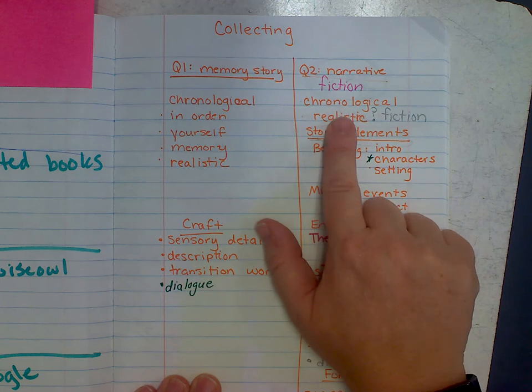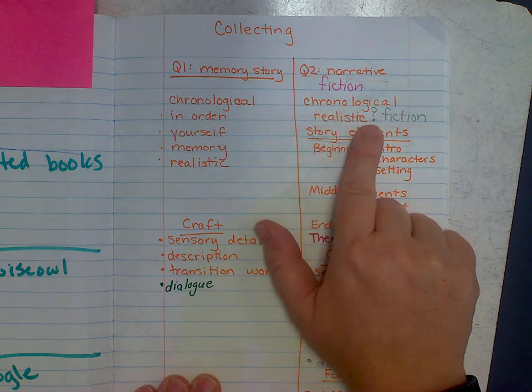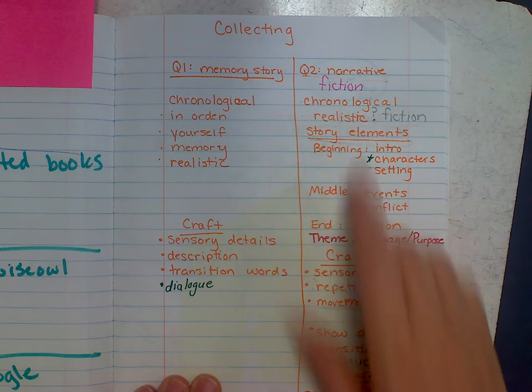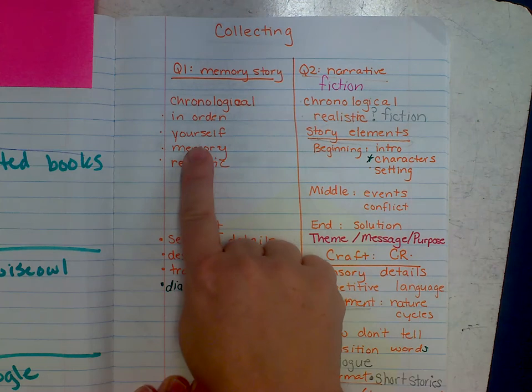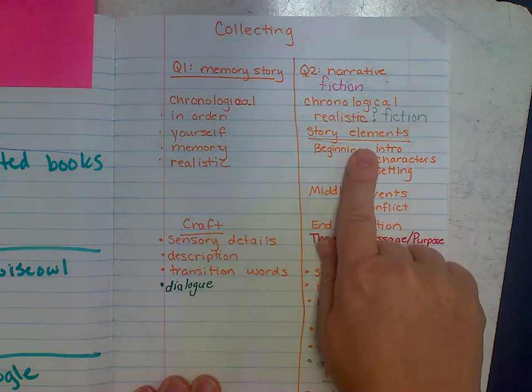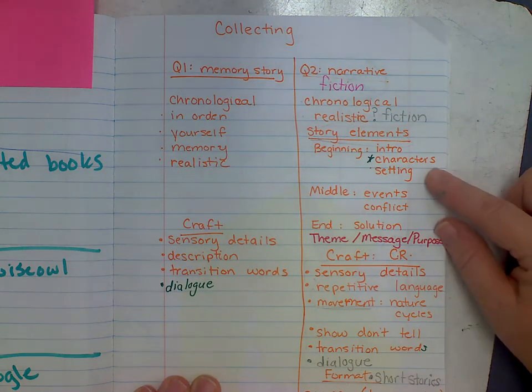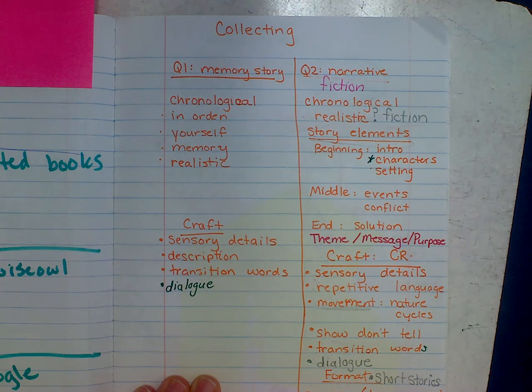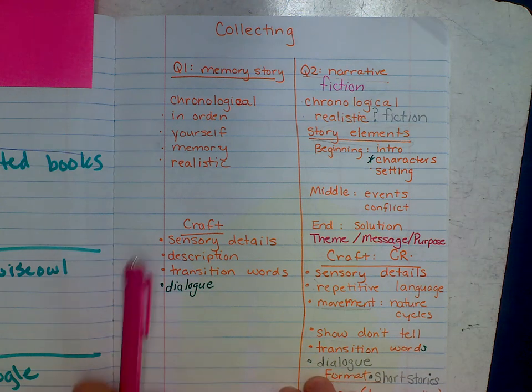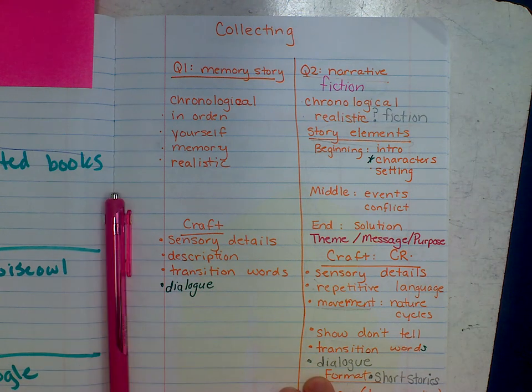This story is also going to be chronological. It's going to be realistic fiction. I put a little question mark because it's going to be different, because it's not going to be about you. In this story we're going to use our story elements to tell a story. So we're going to have characters that are telling the story. We want those characters to be realistic, going through problems that typical kids go through, and things that happen in families or in classes. So we want to have those events going on.